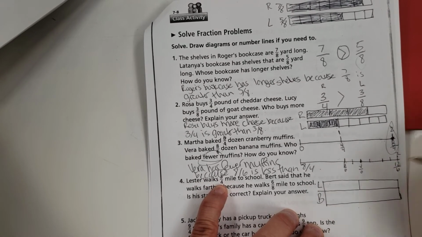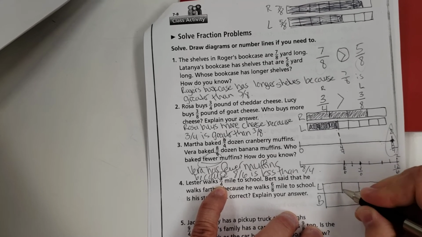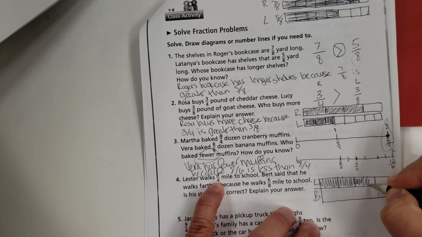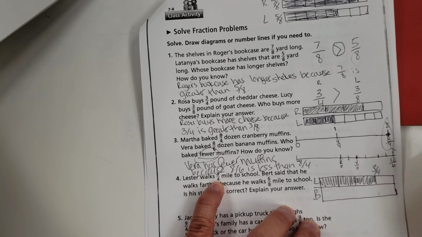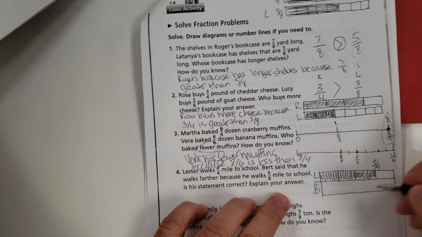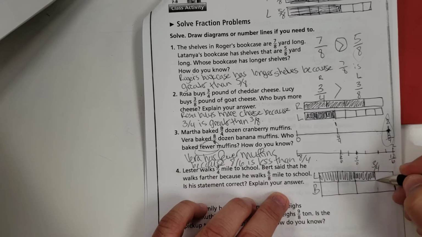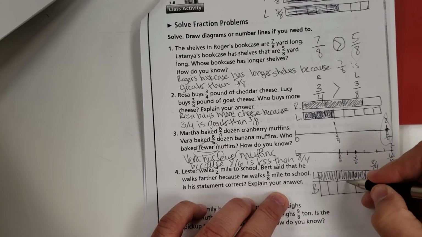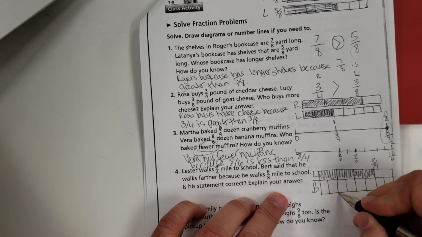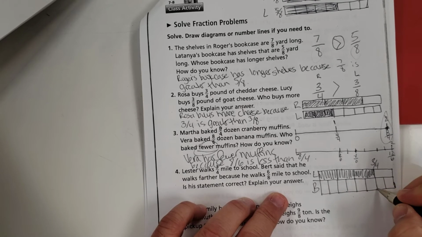So that would be half. Half of half, that's 1. So then half of this half is 4. So he does 3/4. 1, 2, 3/4 of a mile. So that would be 3/4. Bert says he walks 6/8. So remember, let's get this into eighths. So that's half. Remember, these are quarters. Half of the quarters are going to be 8. So we're going to do each section in half. This is 1/8, 2, 3/8, 4/8, 5/8, 6/8.